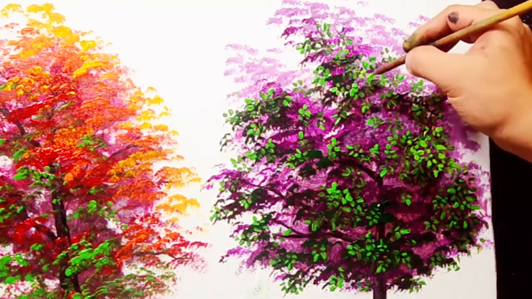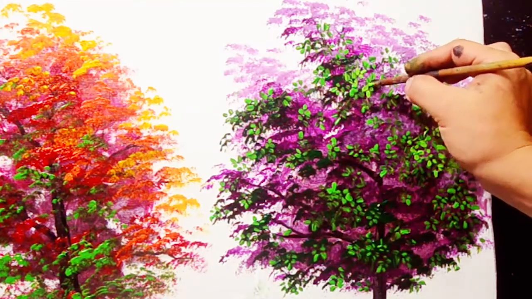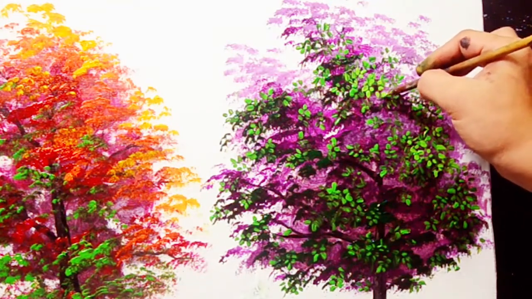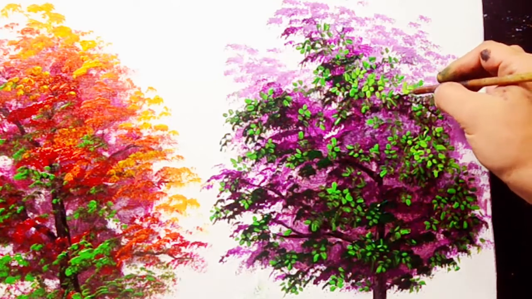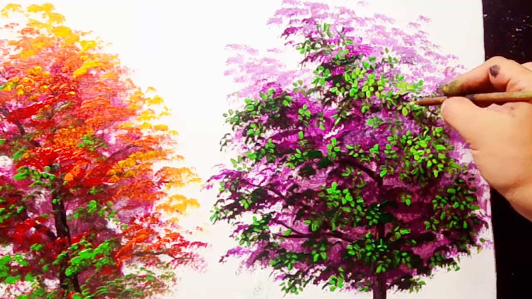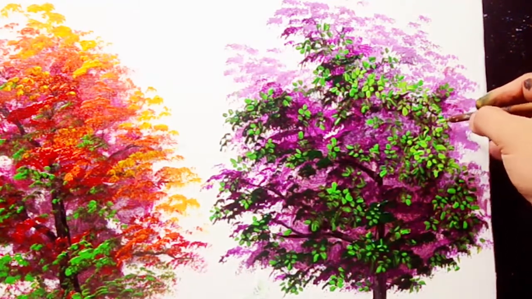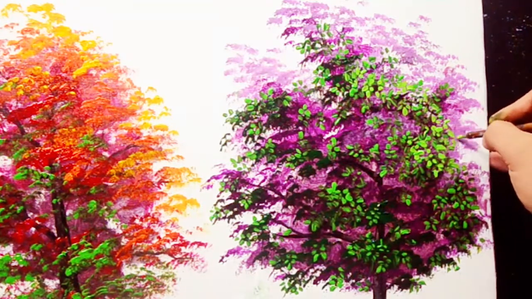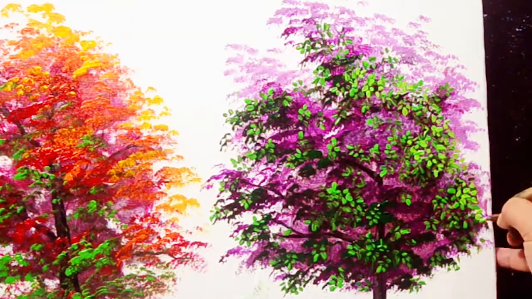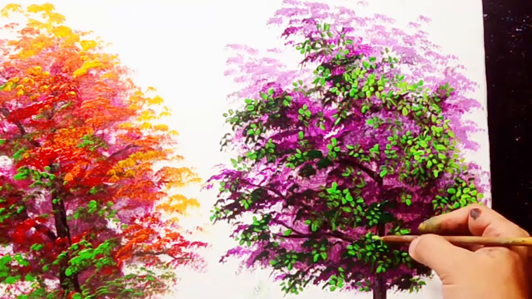Can add using the yellow green color for more detailed, more highlight effect of the leaves here. These are the detailed trees, or the nearer trees, nearer to the eyesight. So I'm going to give more detail to the leaves using the yellow green color. It takes more time to finish this process, but using the yellow green color.